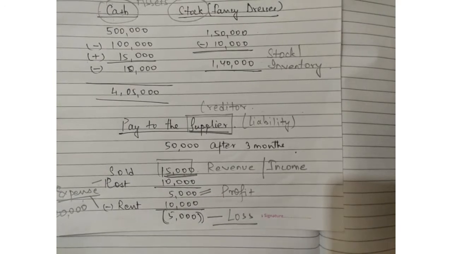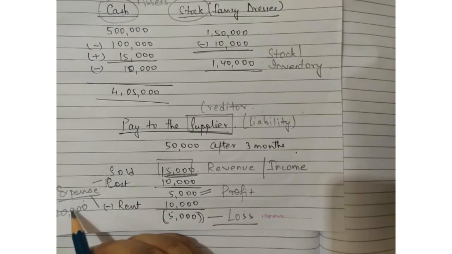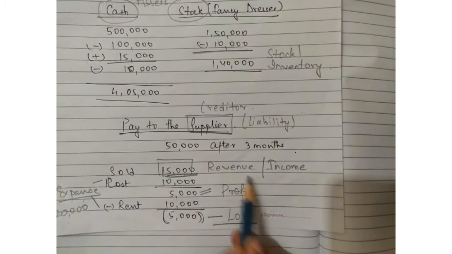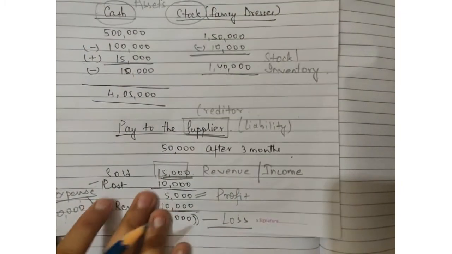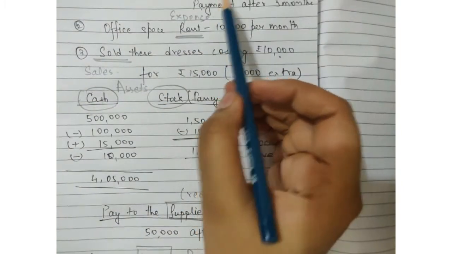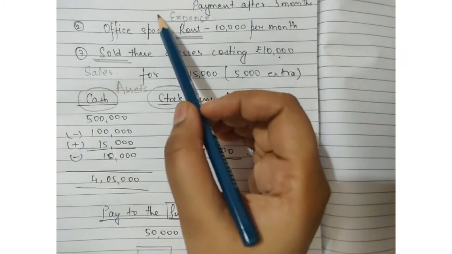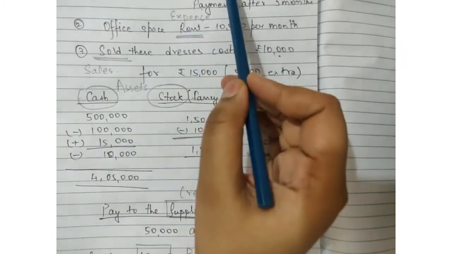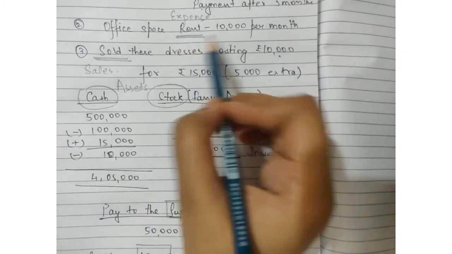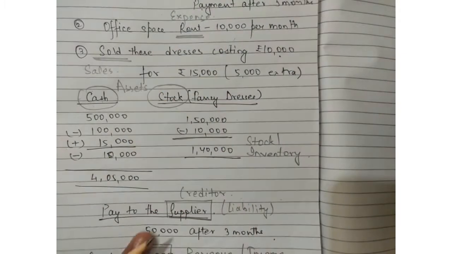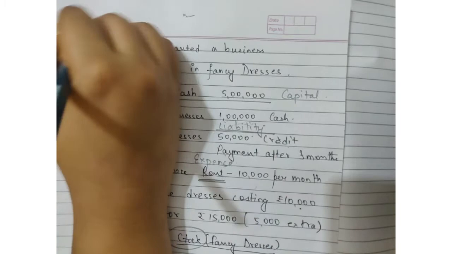So 5,000 is a loss, that is the excess of expense over the revenue. Now, all these exchanges, such as purchase of goods for 1 lakh rupees, paying office rent of 10,000, these are known as transactions.